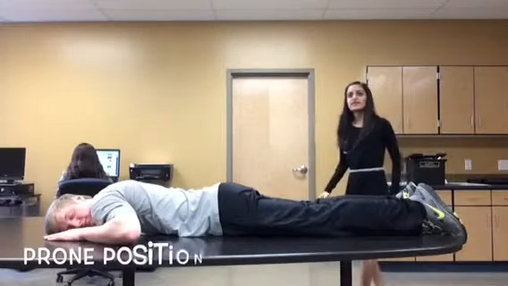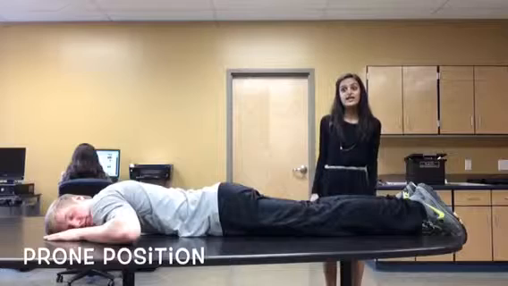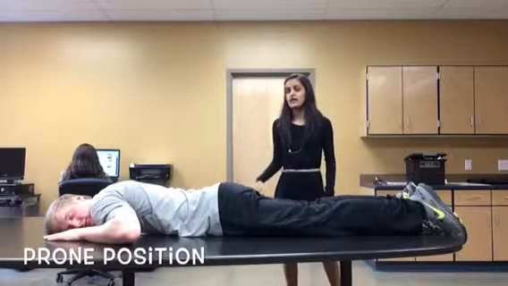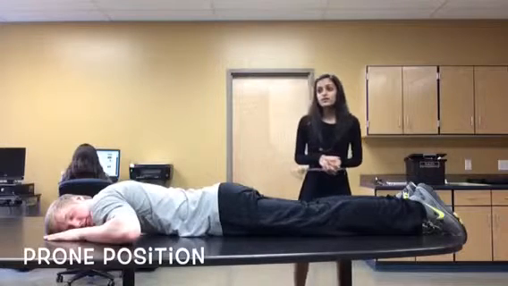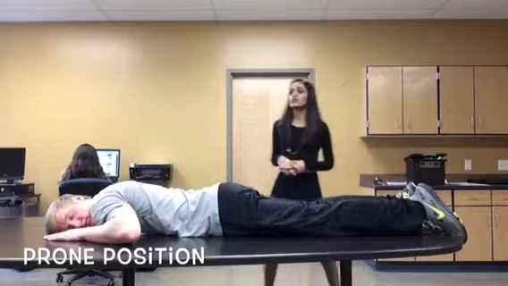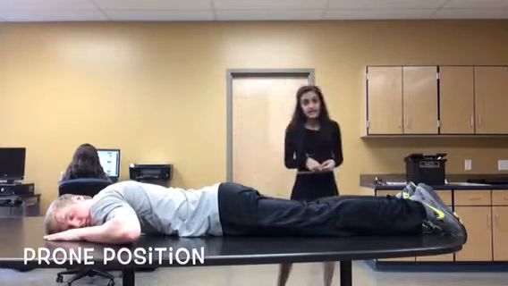The next position is the prone position. It is used for examination or treatment of the back or spine. As you can see, our patient lies on the abdomen and turns his head to either side. The arms can be flexed at the elbow and positioned on either side of the head or along the side of the body, but as you can see, our patient here is flexed at the elbow near his head, and a drape can be used.